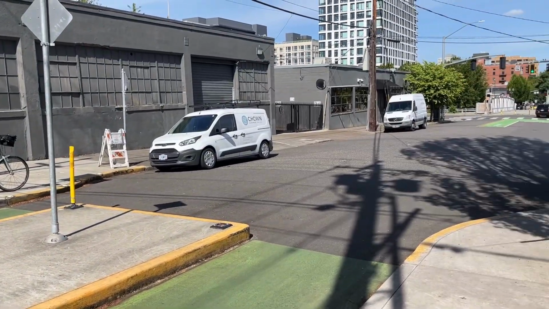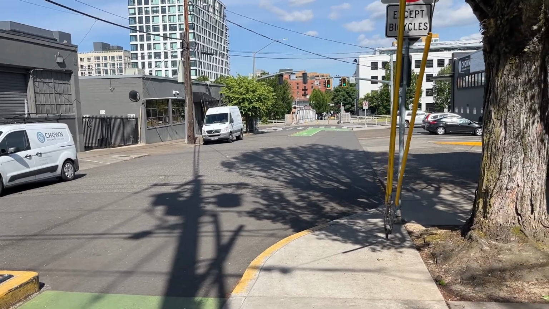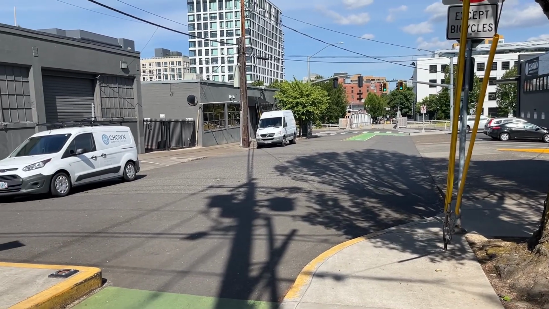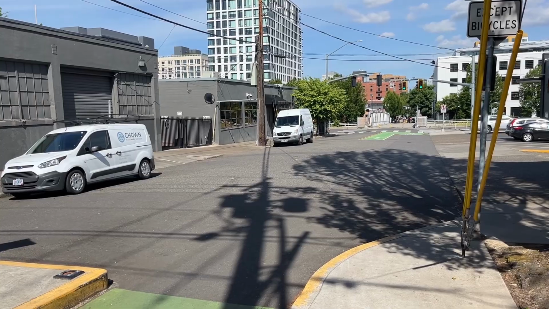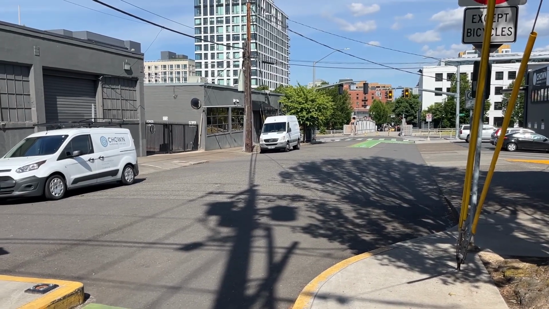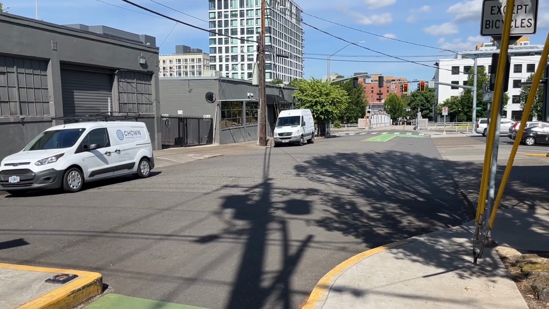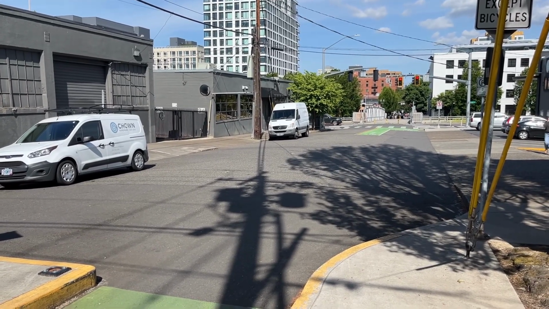The ultimate modal filter would be one that just prohibits cars entirely from a block, and we're going to look at one of those later. But this just allows permeability for bikes and pedestrians and just limits car traffic and forces car drivers to choose a different route if they want to have a through route through town, to lower the amount of volume on this street specifically.